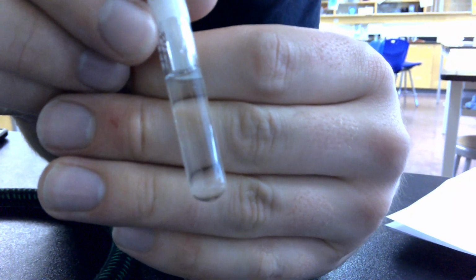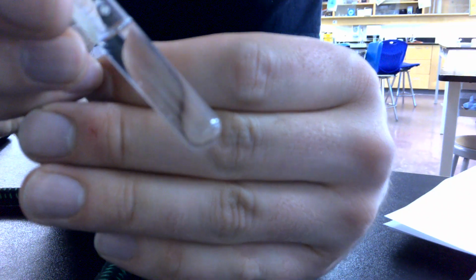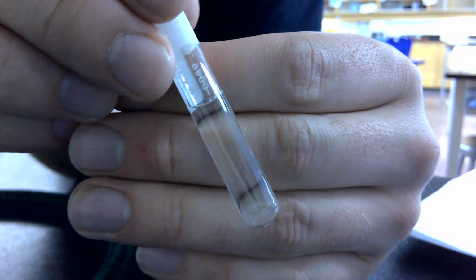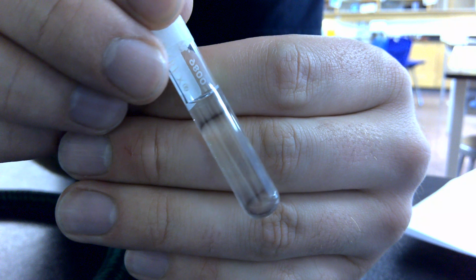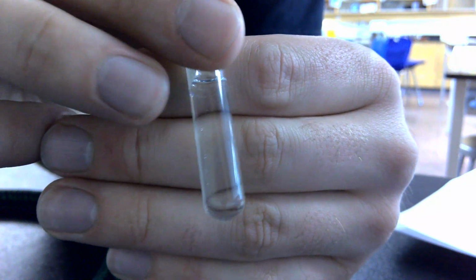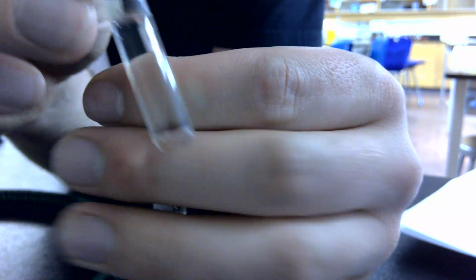Okay. And this is our silver nitrate solution. It is also pretty indistinguishable from water. It does have a slight gray color to it, but it's very slight. It's thin, not a whole lot going on there. Okay. Now the fun part is when we mix them.